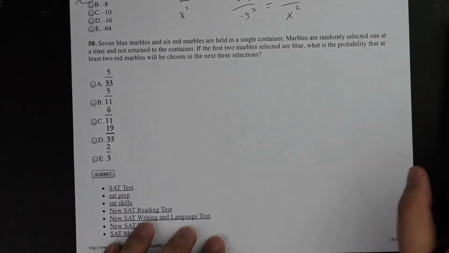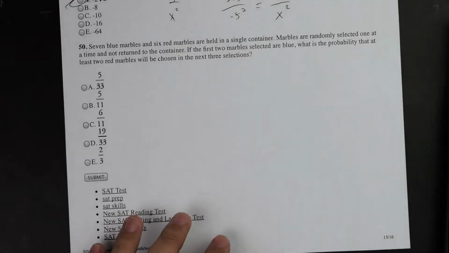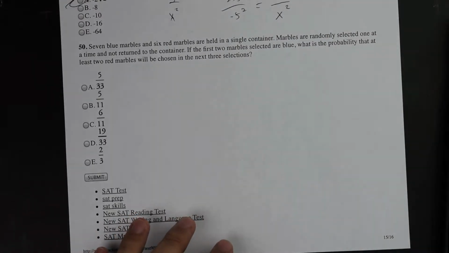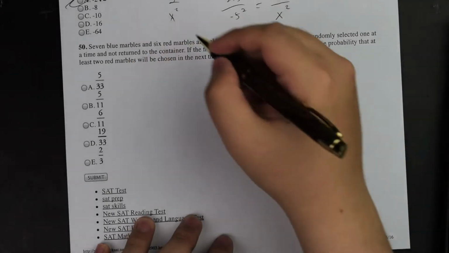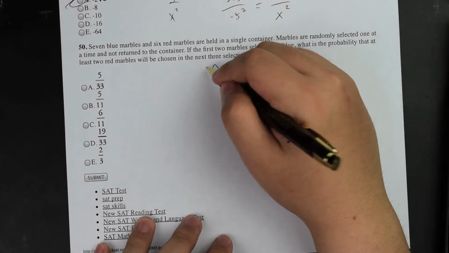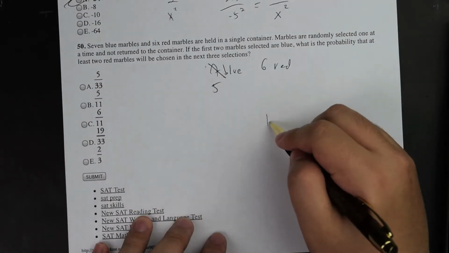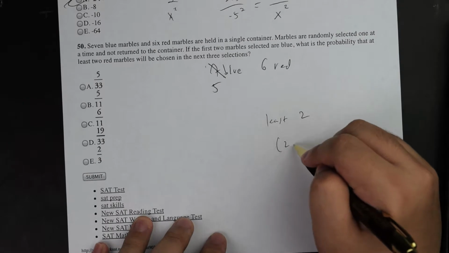So I'm going to go ahead and continue to the very last question. So okay, the first two marbles selected are blue. Oh, interesting. So 7 blue, 6 red, but they said 2 are not taken out, so it's 5. So probably at least 2 marbles, at least 2. So that means 2 or 3.